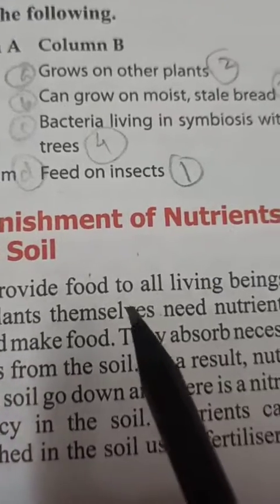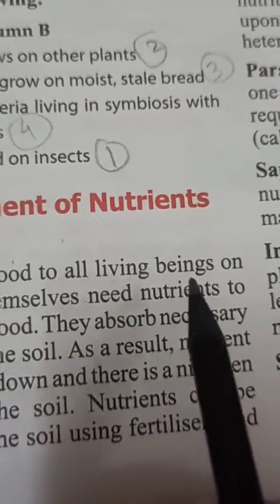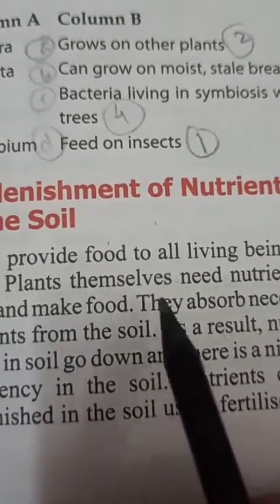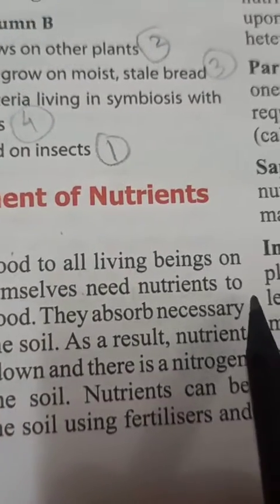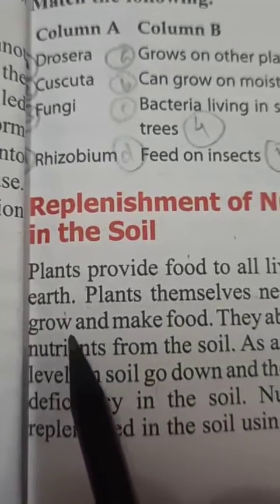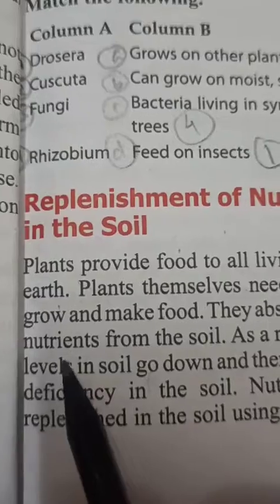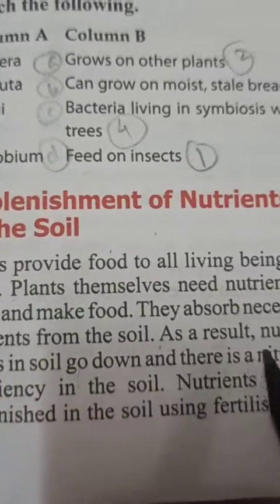Plants provide food to all living beings on earth. Plants themselves need nutrients to grow and make food. They absorb necessary nutrients from the soil.